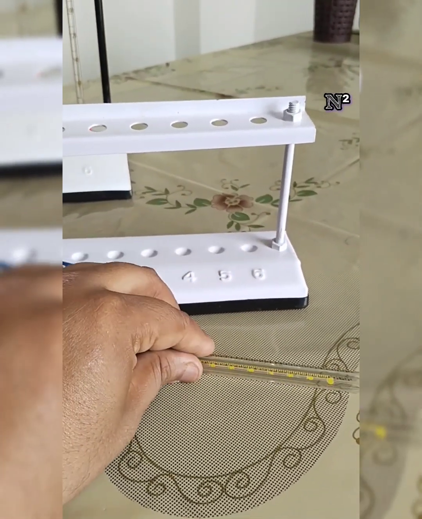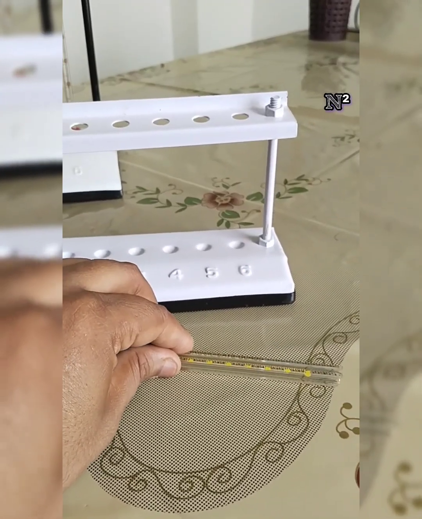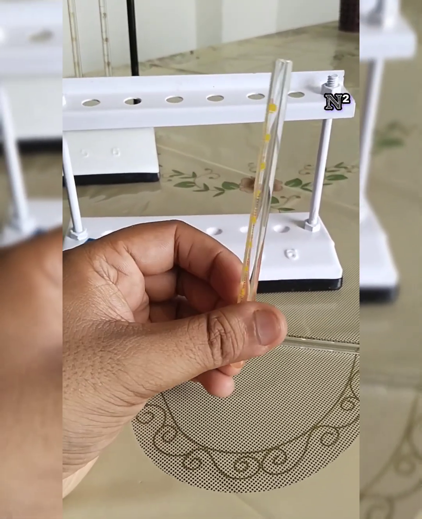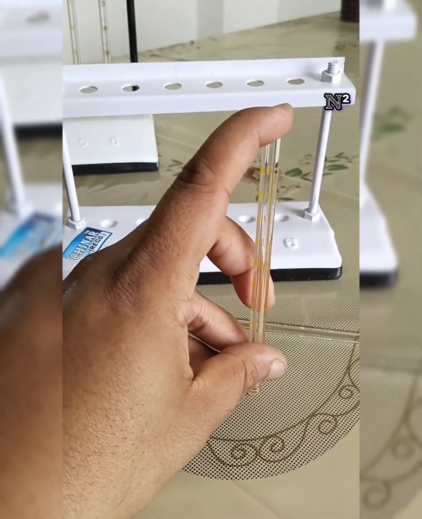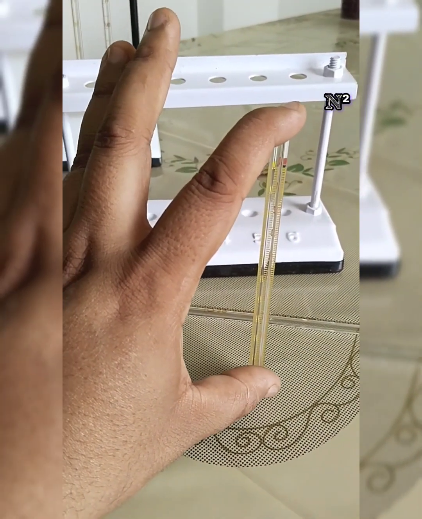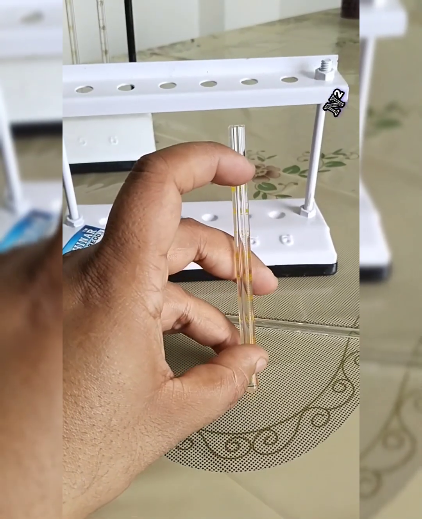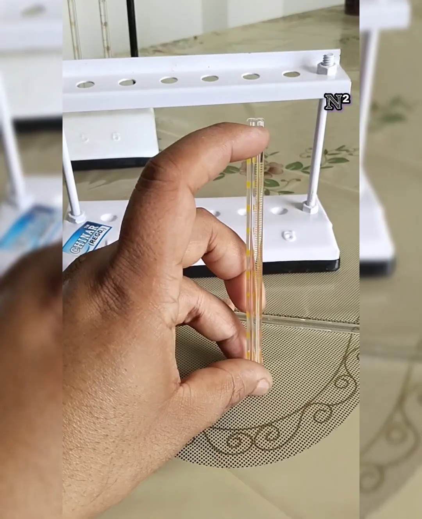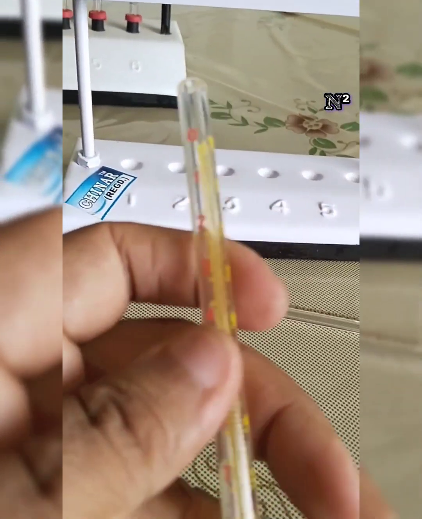Also the length of the Wintrobe's tube is approximately 11 centimeters, that is how the manufacturer makes it, but only the bottom half, from below to up, has graduated markings.